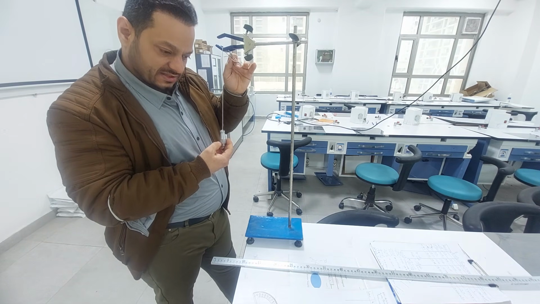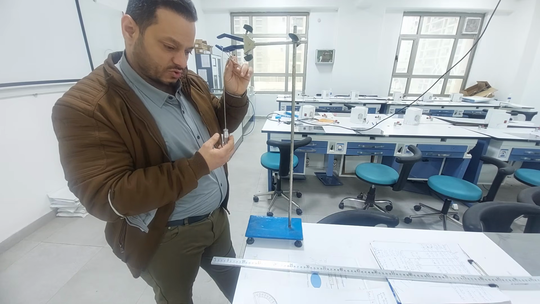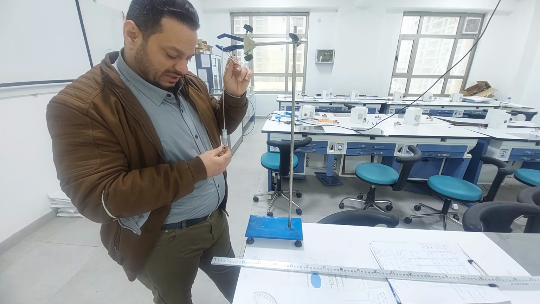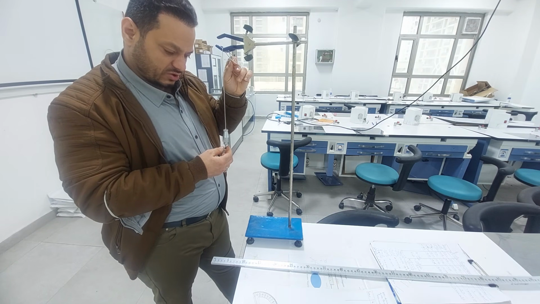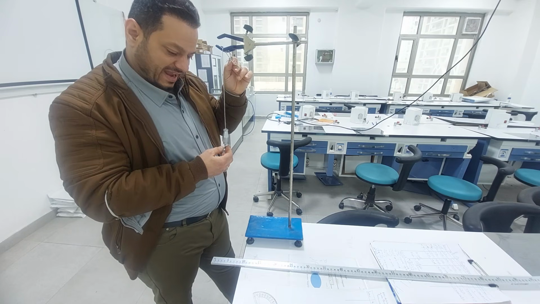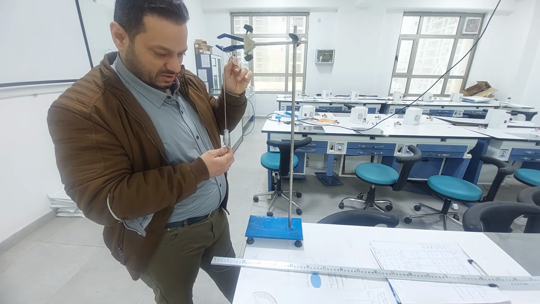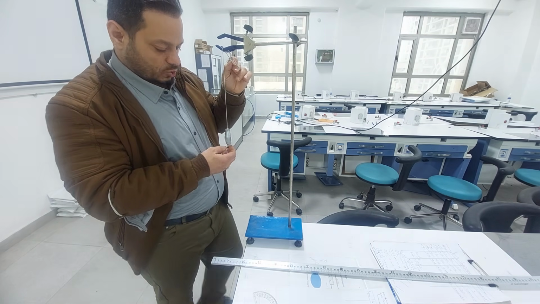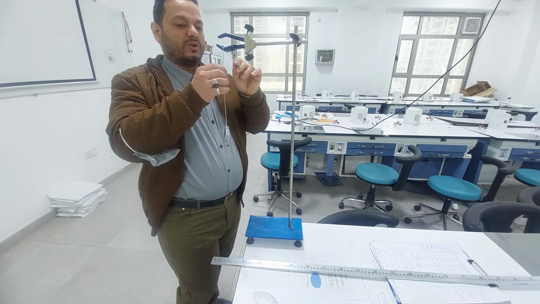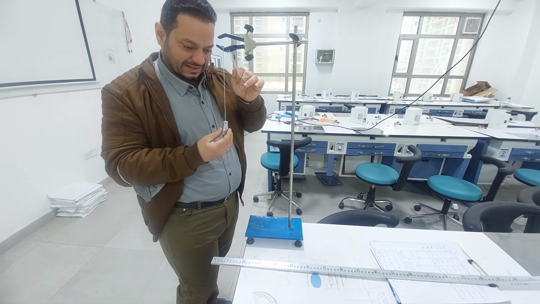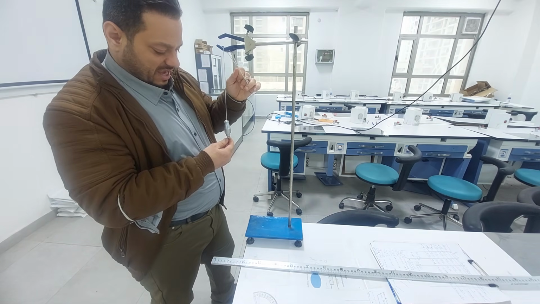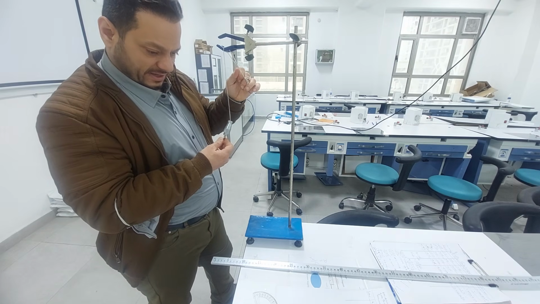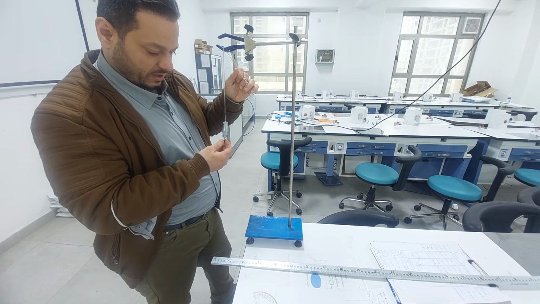Like I said, the frequency was 10 oscillations. That means to calculate the average time for one oscillation, I need to divide the number by 10 to reach the time for one oscillation at this length. After that, I can square it to reach T squared.